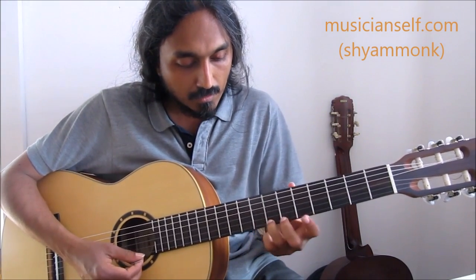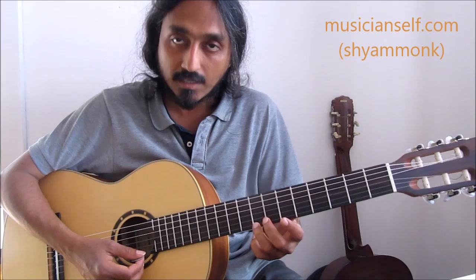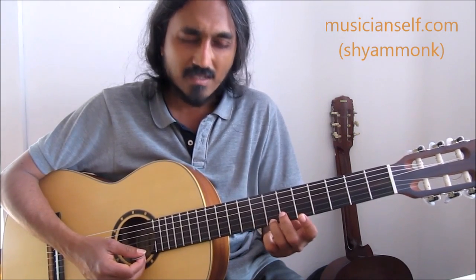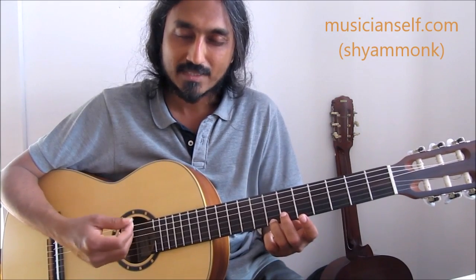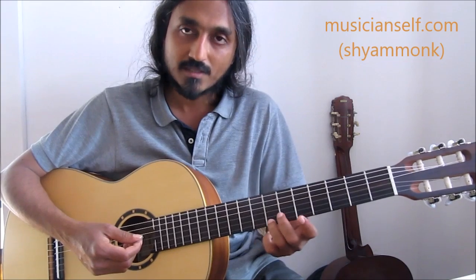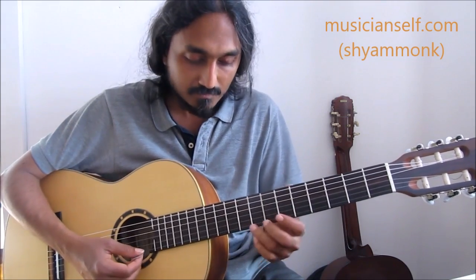And sa. Avarohana, this is how we can play it. Sa ni dha sa. First string 8th fret, 8 7 8 7 slide for ni. This is just one more example. It's possible that you can't play such elaborate slides for the ni all the time.